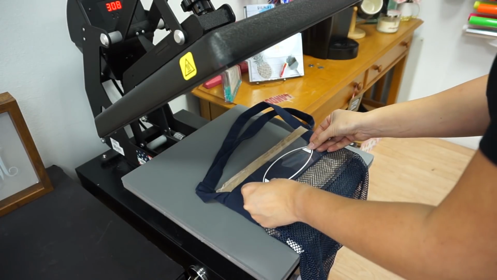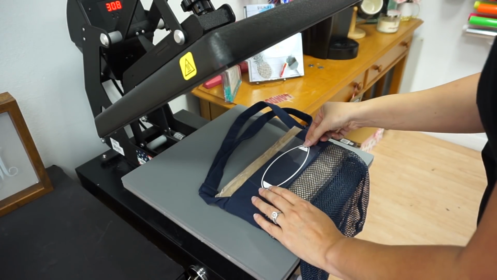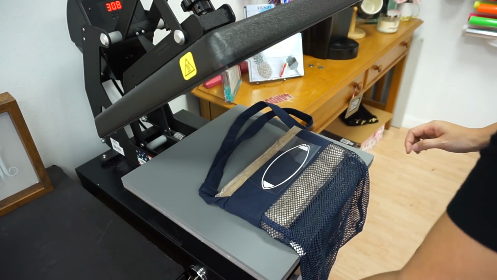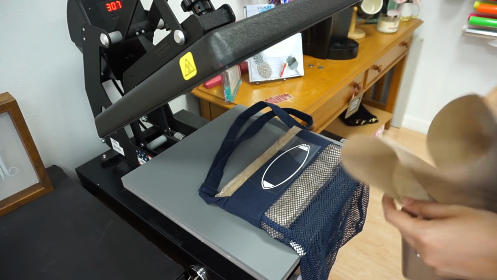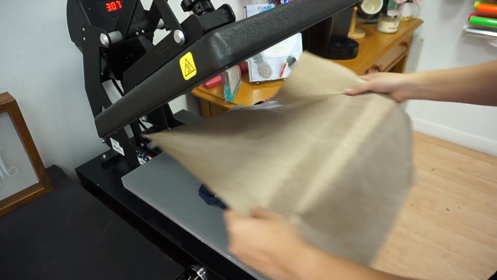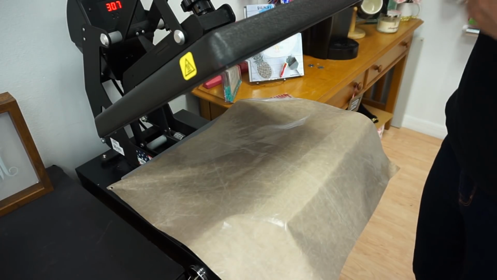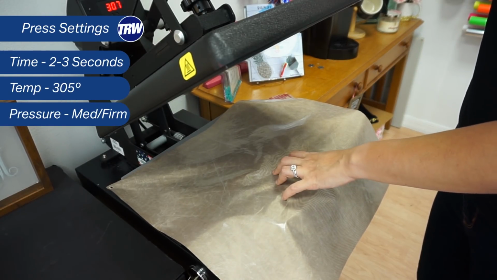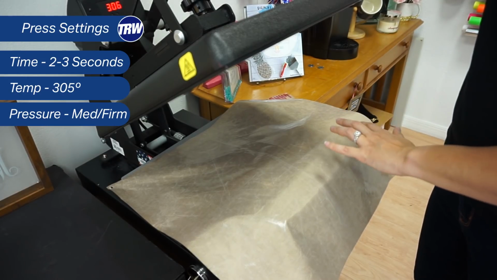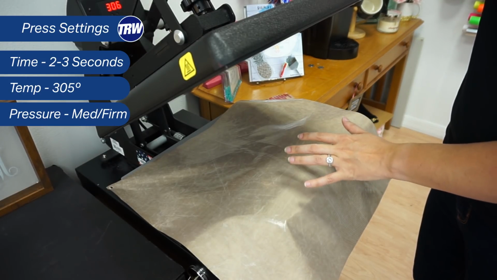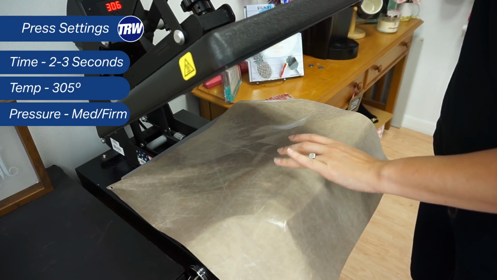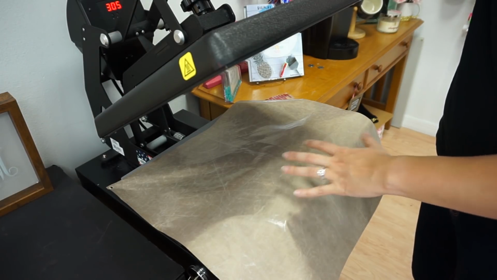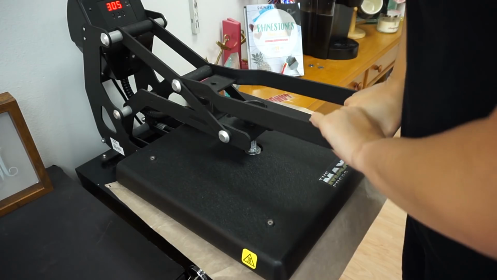So let's go ahead. I'm going to put my first color down. I'm just going to line it up, and I'm going to use my protective cover sheet to cover the design. I'm just going to press this for a couple seconds. This vinyl is going to activate really quickly. We do need a full 15-second press for it to really cure on there, but we don't want it to shrink too much. So I'm just going to do a couple seconds so that my second press will do for both of them.